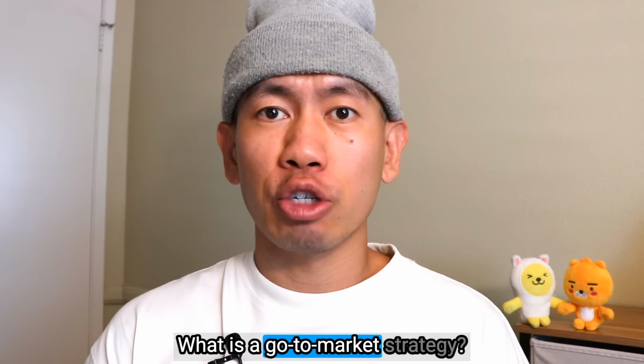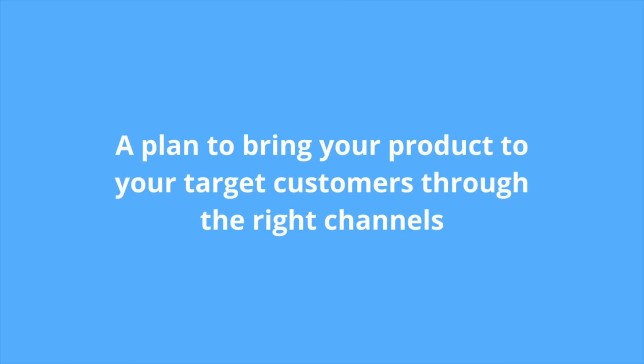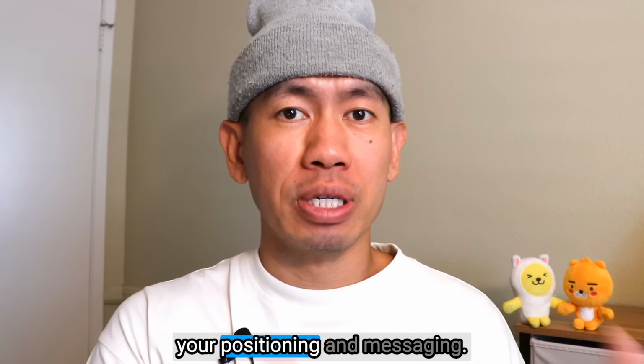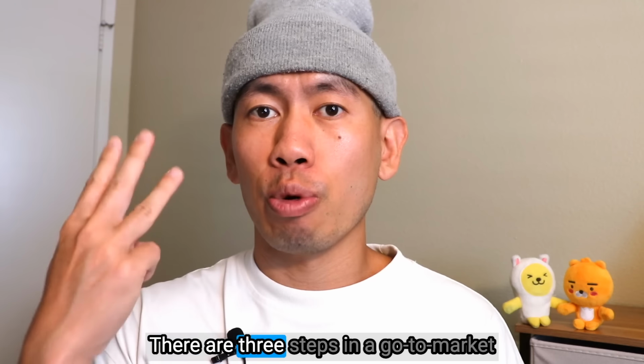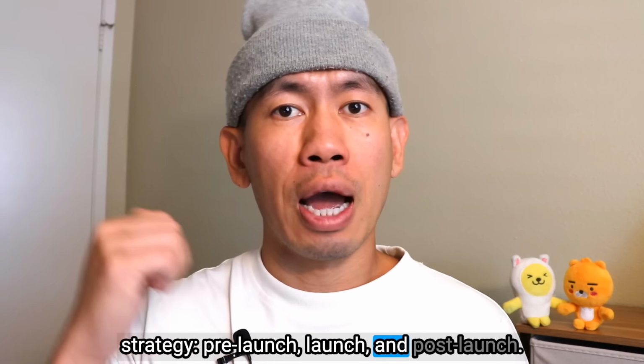What is a go-to-market strategy? A go-to-market strategy is a plan to bring your product to your target customers through the right channels. This should come after you've done your positioning and messaging. There are 3 steps in a go-to-market strategy: pre-launch, launch, and post-launch.